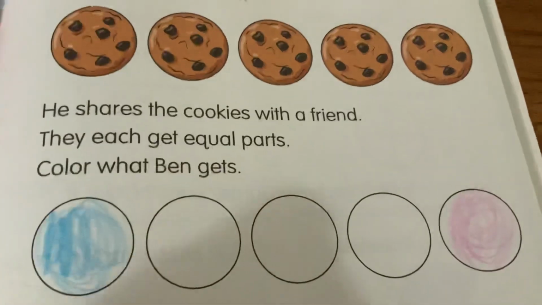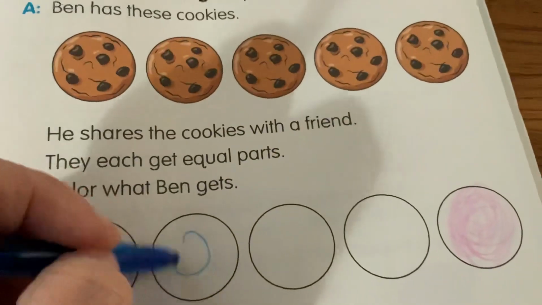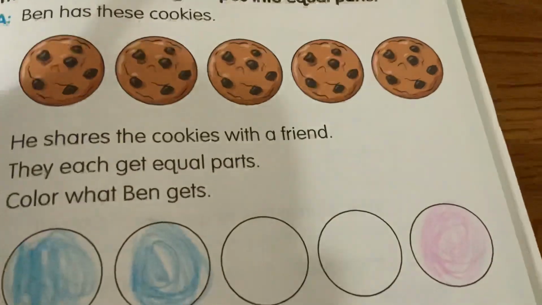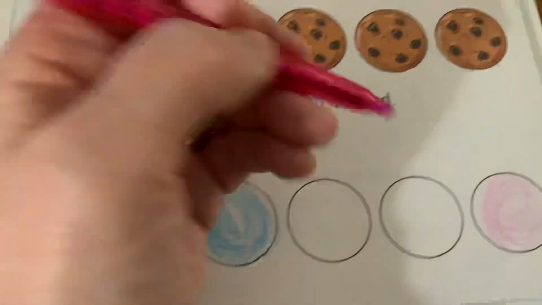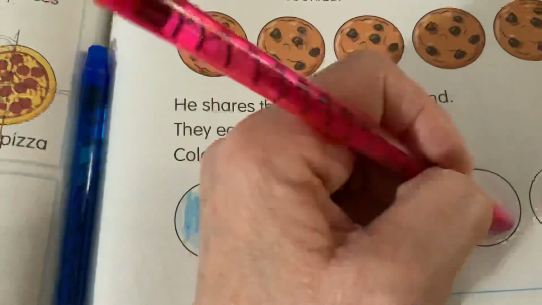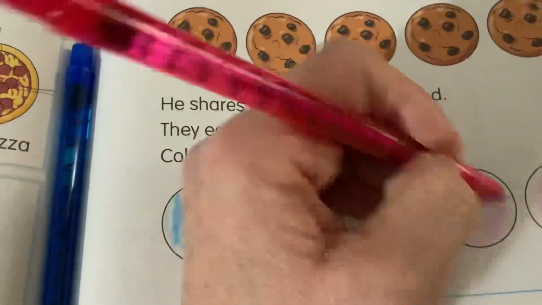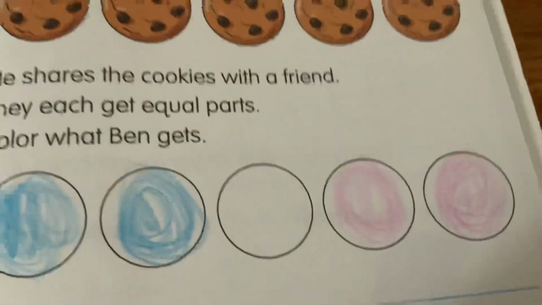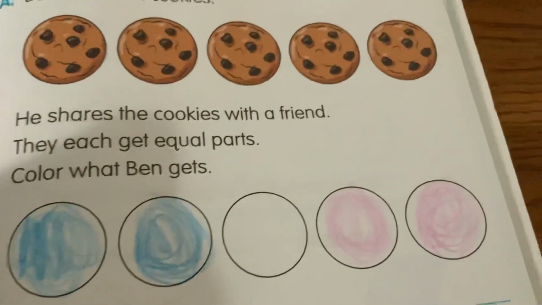Then Ben gets another one, and Michael gets another one. Is that fair so far? Is that the way you divide cookies with your friend?